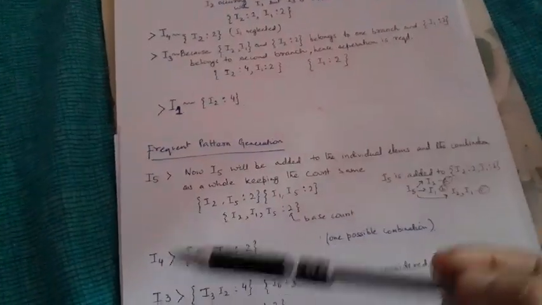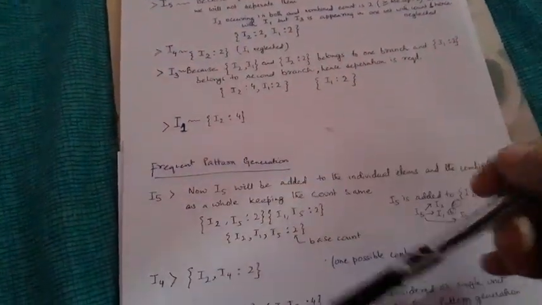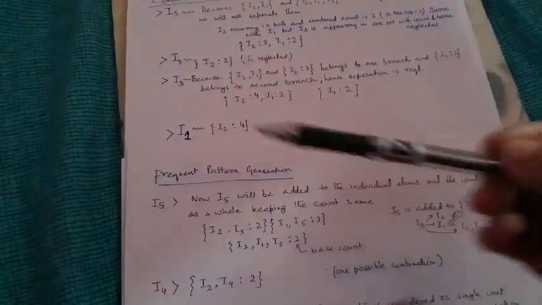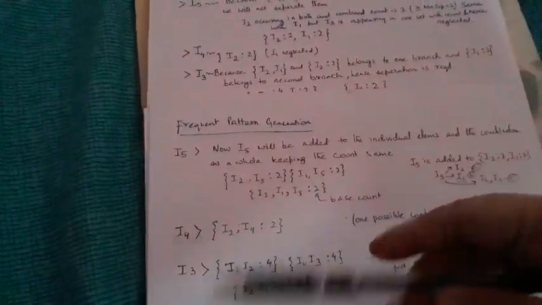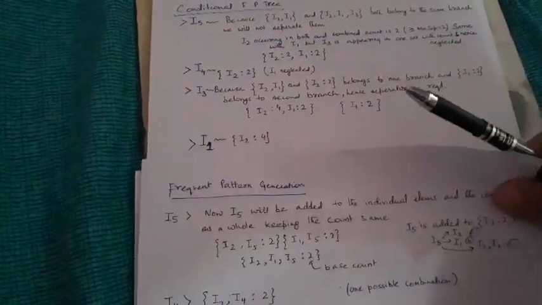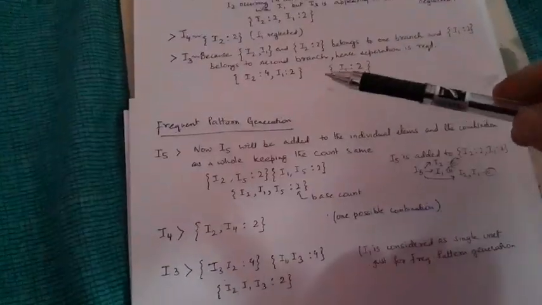So similarly we have I4. So check I4, only one node, so we'll just simply combine with that, I2, I4, and keep the count as 2. Simple. Okay, just combining this item to the conditional FP tree. Similarly I3. Now for I3 these were the items. Okay, these were the sets. So we'll combine it.